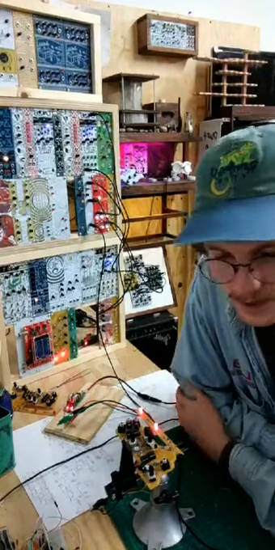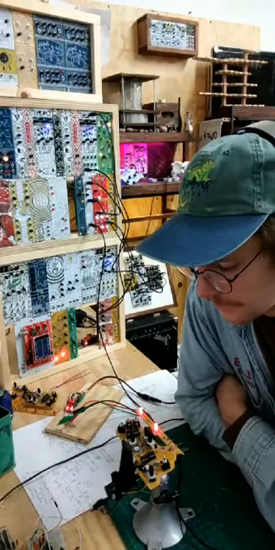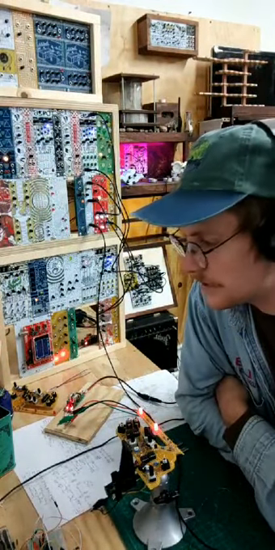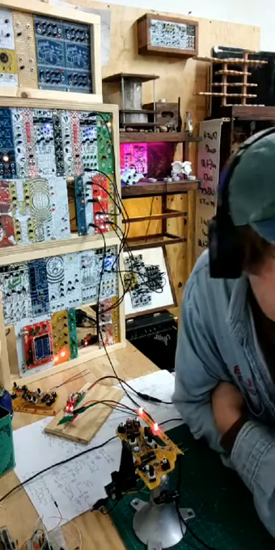Something I had been thinking about for a while, but yeah, I think next what we're going to do is a filter, which should be pretty exciting.